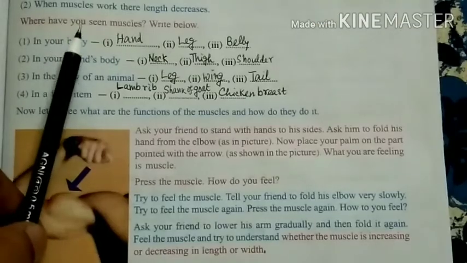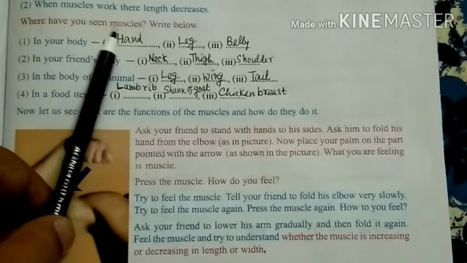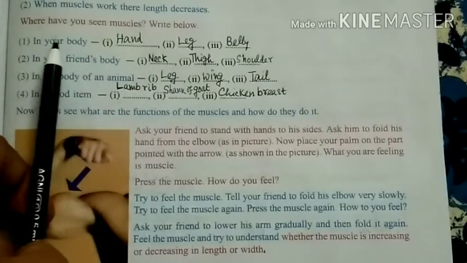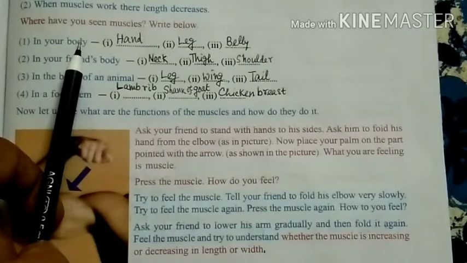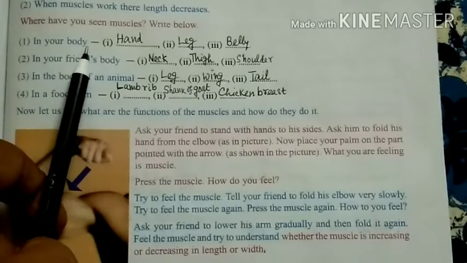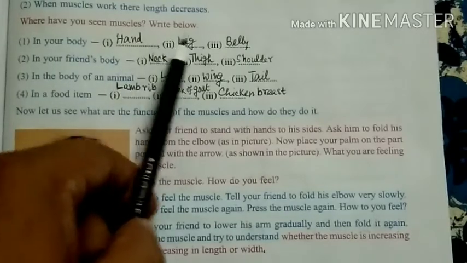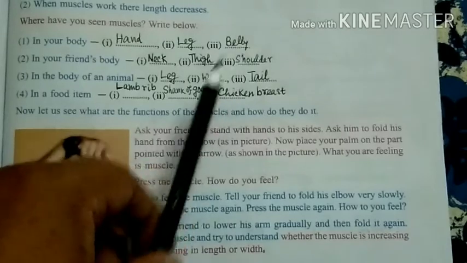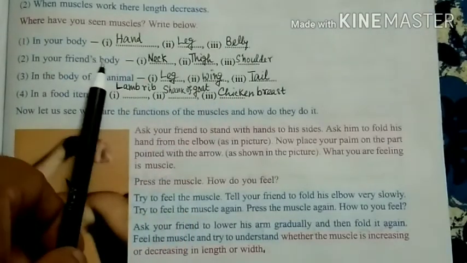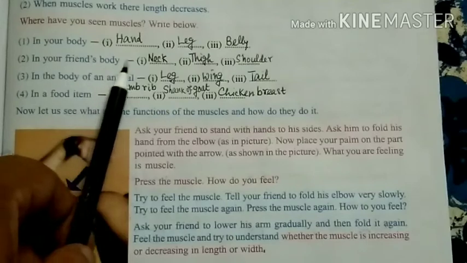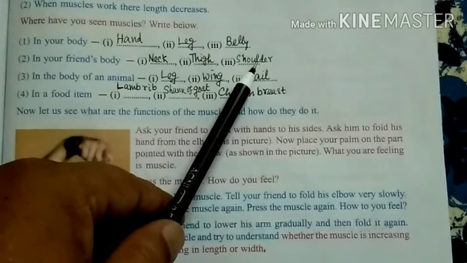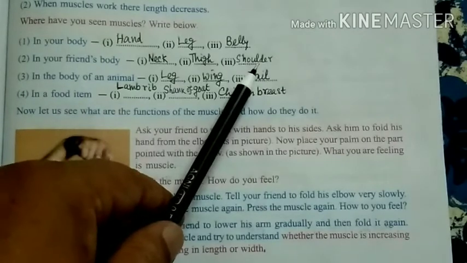Where have you seen muscles? Right below in your body. Actually, it should be your response. Now I am responding. In your hand, in your leg, in your belly, you will find muscles. In your friend's body, in the neck, thigh, shoulder, you will get muscles.